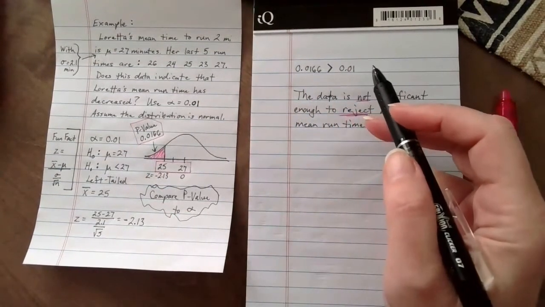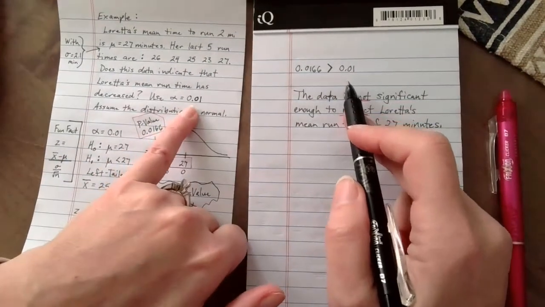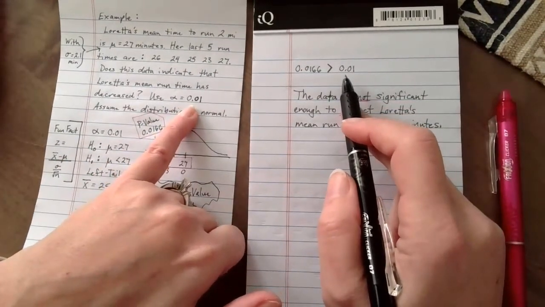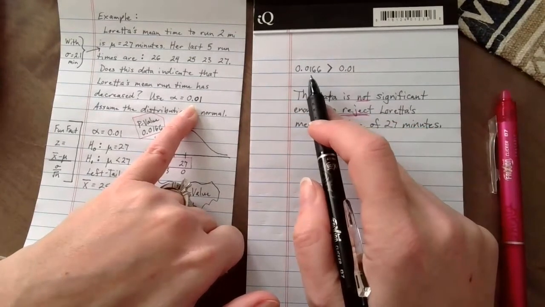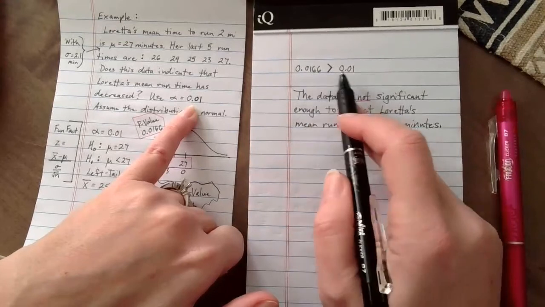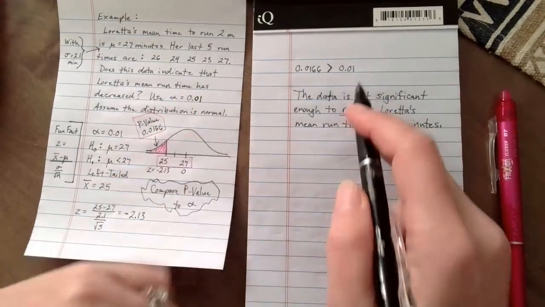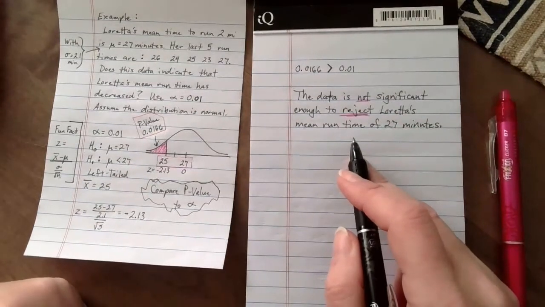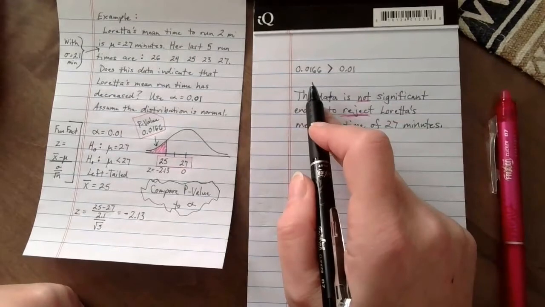For those of you whose brains can handle this right about now, what if I had used a 5% level of significance? If I had used a 5% level of significance, would 1.66% be greater than 5%? Heck no. At the 5% level, we actually would have rejected this. So it all depends on this comparison between these two right here.